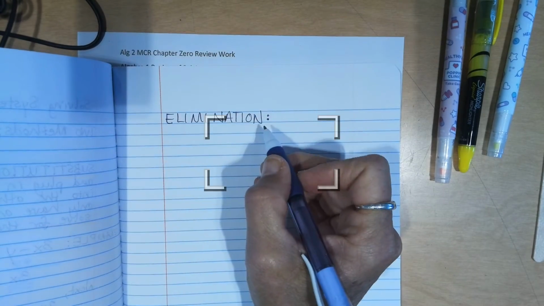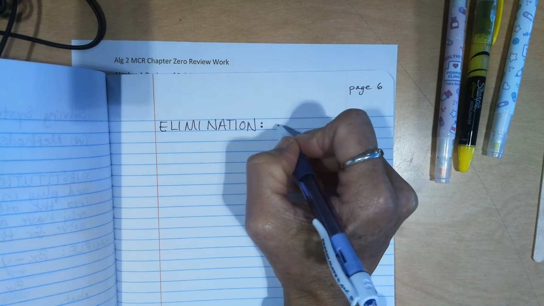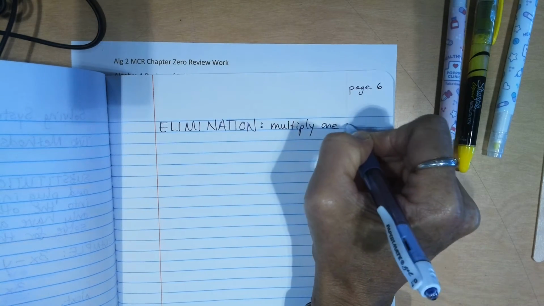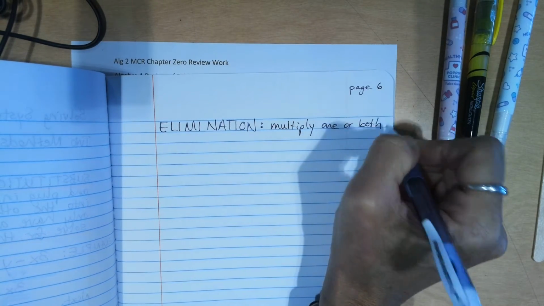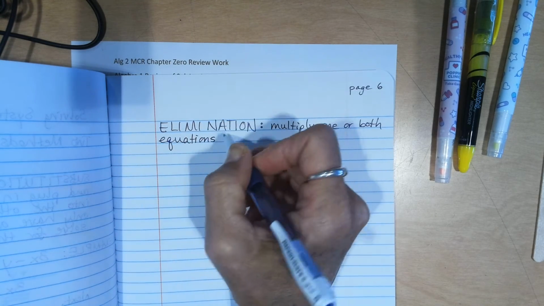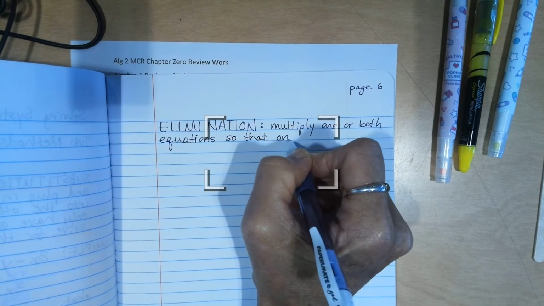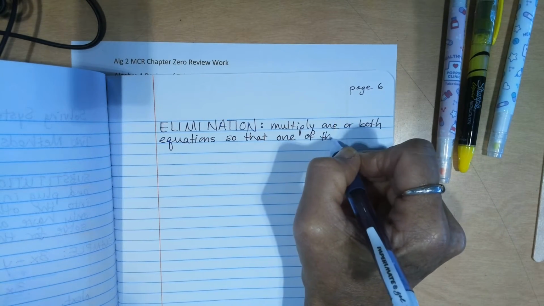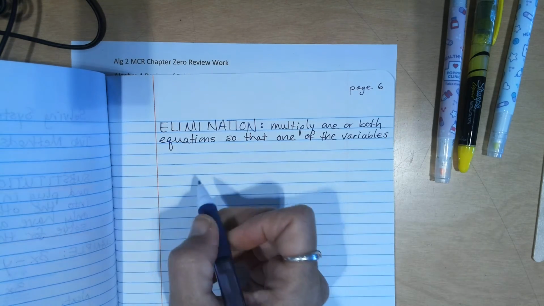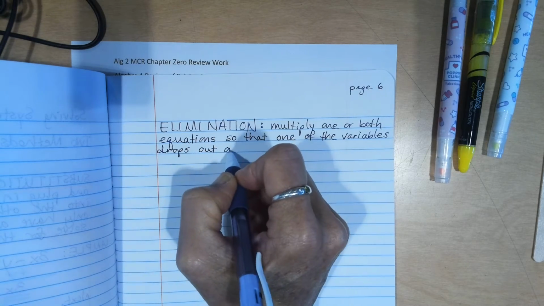So what you're going to do for elimination, let me just write page 6, hold on, is you're going to multiply one or both equations so that one of the variables drops out or cancels.